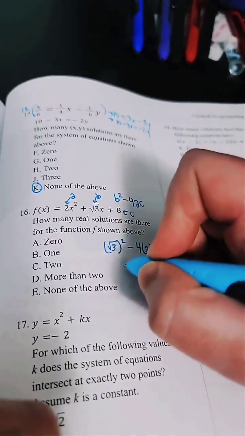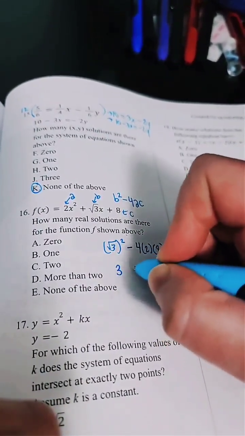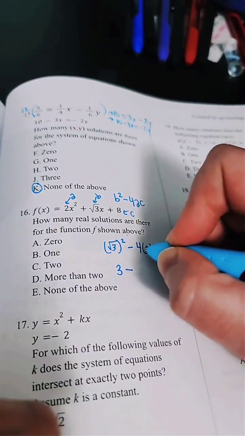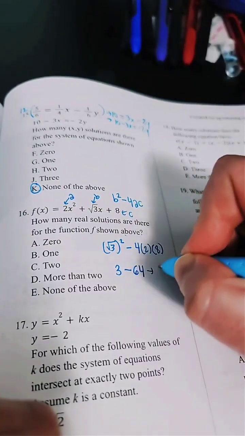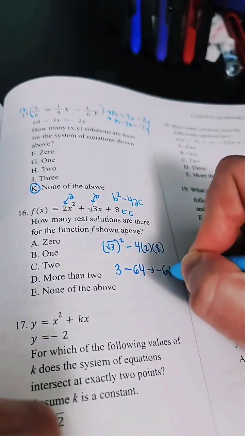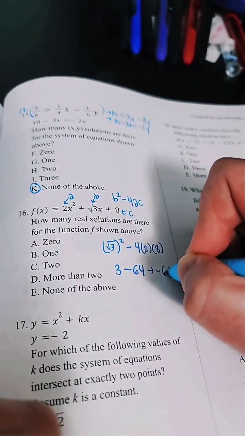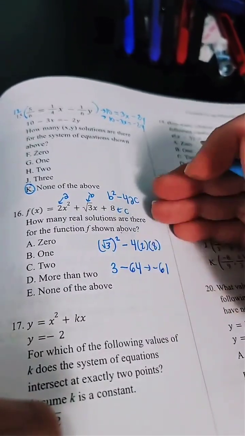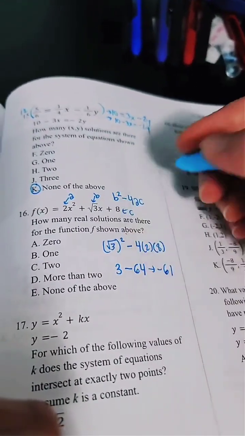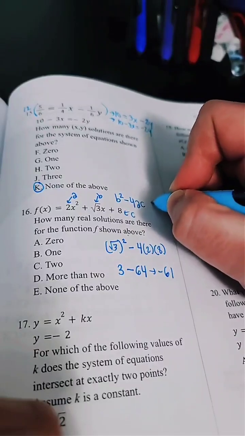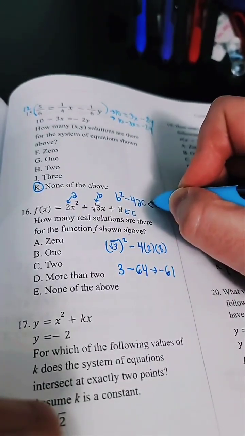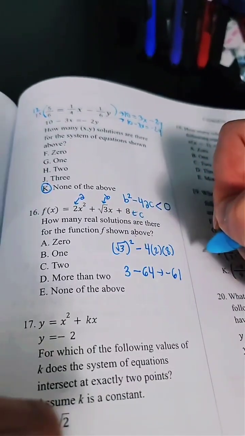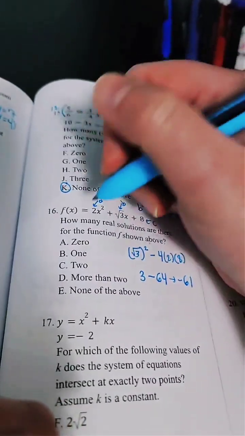Root 3 squared is going to be 3, and then minus 4 times 2 times 8, which is 64. So that's going to be negative 61. It doesn't really matter what number this is exactly. It just matters whether it's negative, positive, or equal to 0. Whenever we have a negative value, meaning this ends up being less than 0, that means there are 0 real solutions. This is a negative value, so there are 0 solutions.